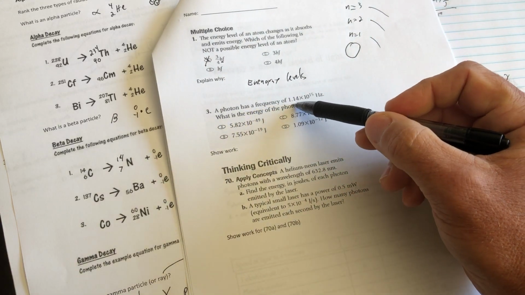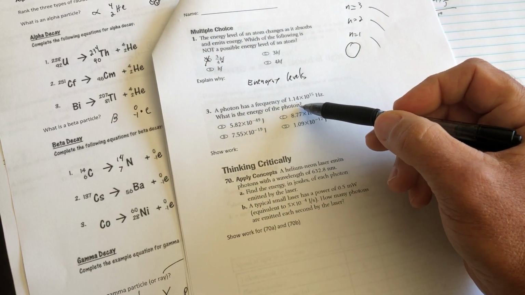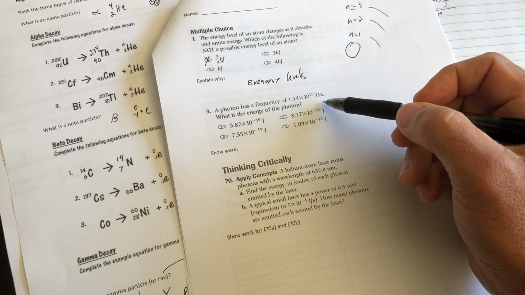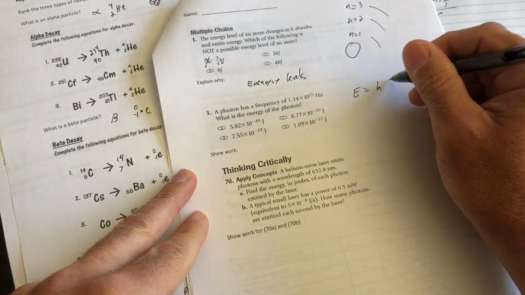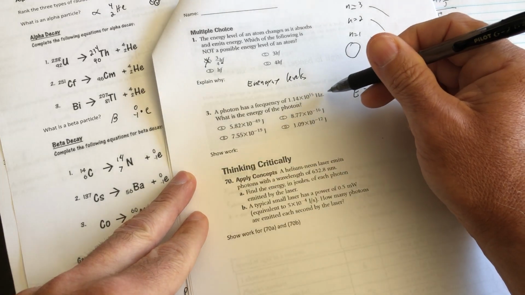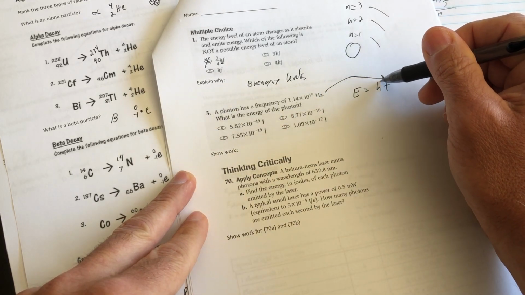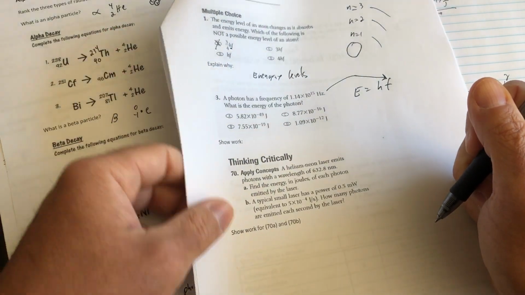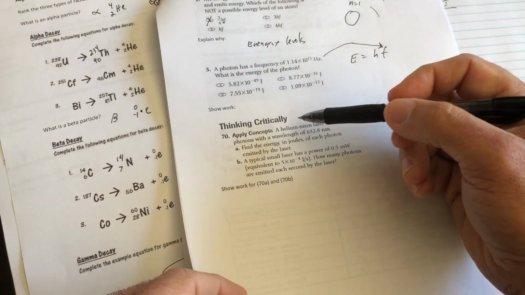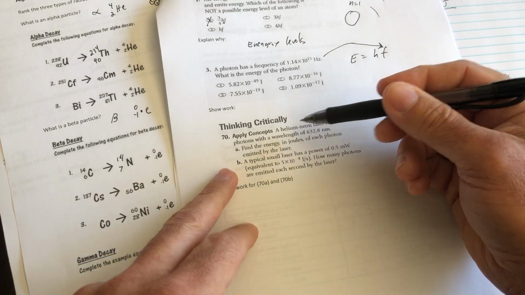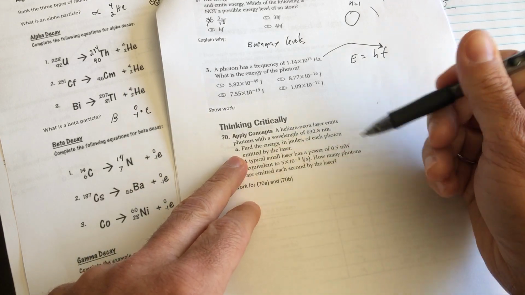A photon has a frequency of 1.14 times 10 to the 15th hertz. What is the energy of the photon? You can work that out yourself, but you're going to use this formula, and you're going to put this in for the frequency. Thinking critically. The helium neon laser emits photons with this wavelength.